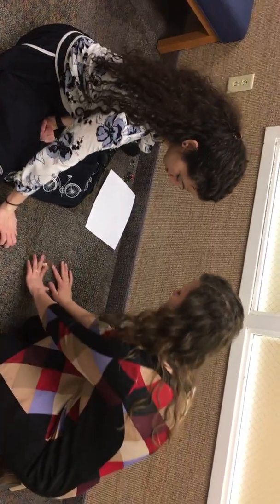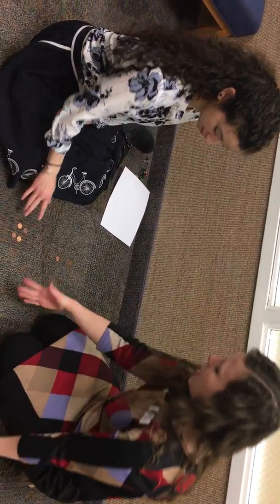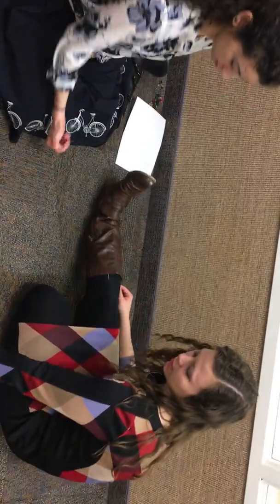So here are my pennies. I have 4. How many are there all together? 8. That is very true. Okay, so now let's do a different number.